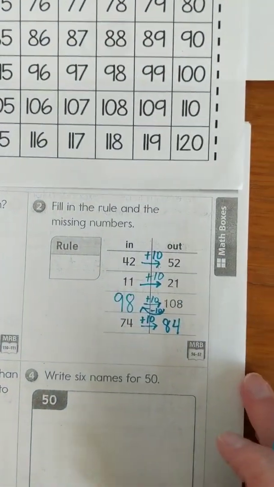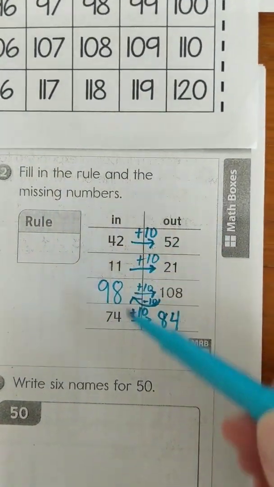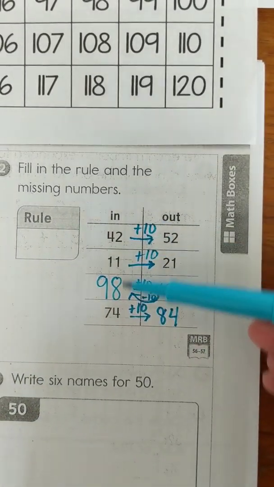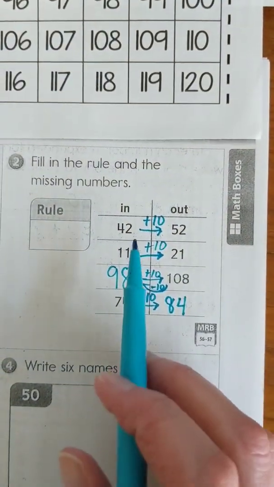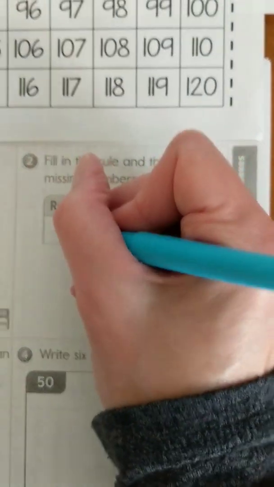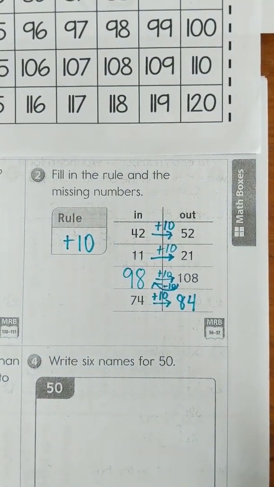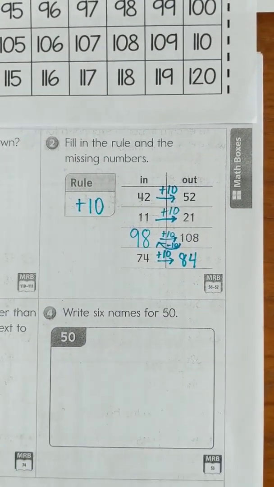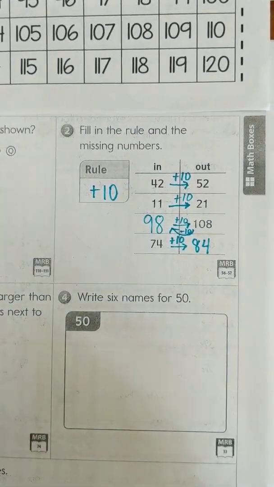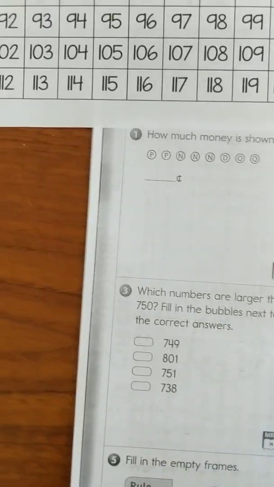Okay, so I know that my rule, I got to look at what did I do each time when I went from in to out. Well, I can see that I added 10 each time. So my rule is plus 10, okay? So those ones can be a little bit tricky, but we will kind of keep practicing those as they come up in math boxes, okay?